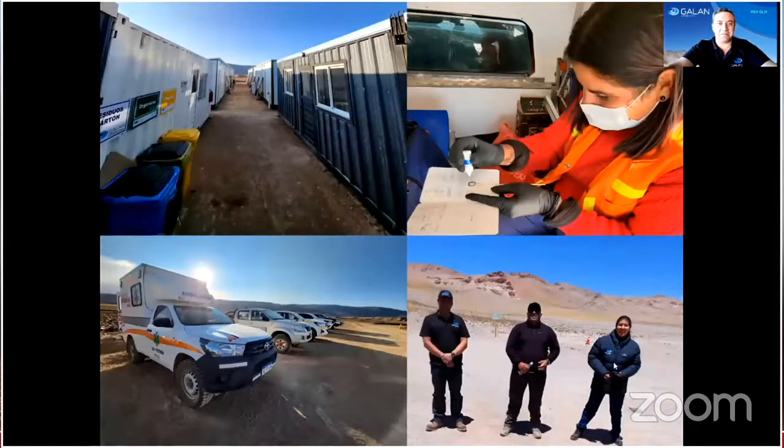So pictures from my side here in Argentina. We have a new camp, Hombre Muerto West. COVID is something that we are keeping an eye on, so we're constantly testing our crew. We have a fantastic team that has been developing this very quickly. And also importantly, I would like to highlight that we have 2 camp coordinators from the village of Antofagasta de la Sierra.